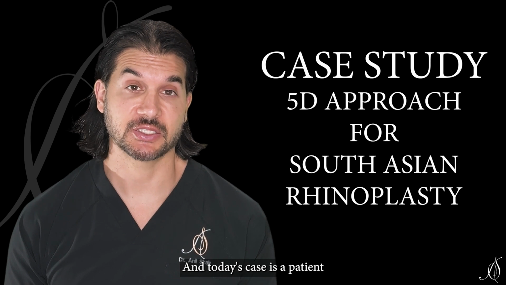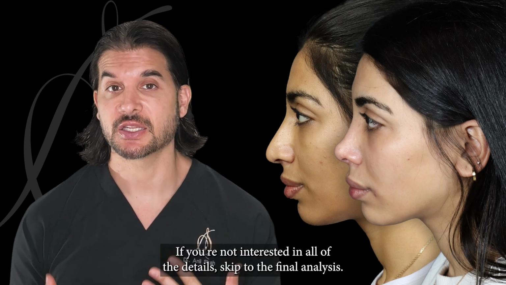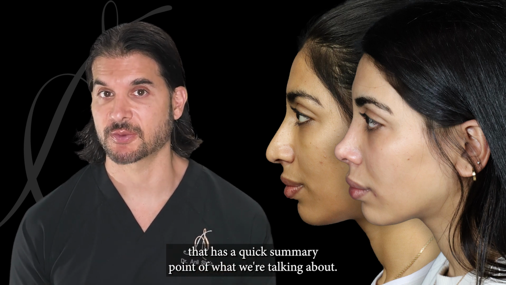And today's case is a patient who is of South Asian origin who wanted to change her nose. If you're not interested in all of the details, skip to the final analysis that has a quick summary point of what we're talking about.